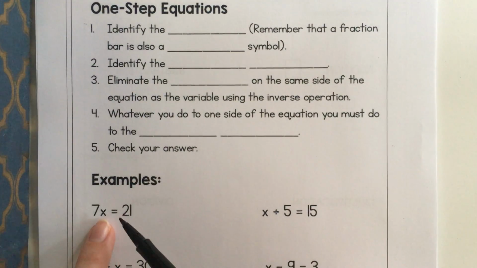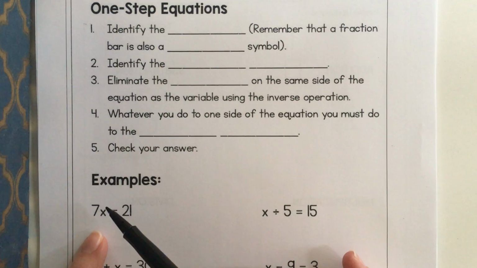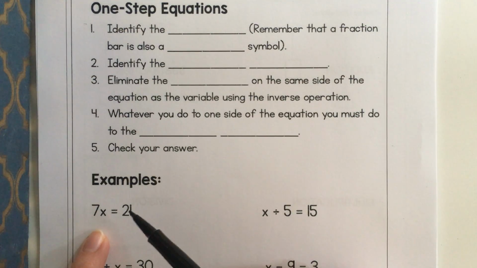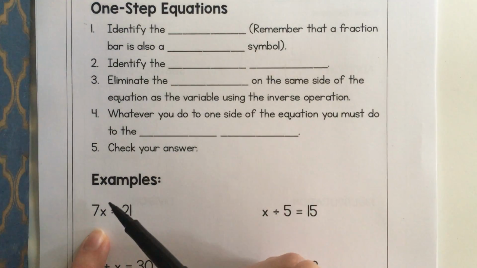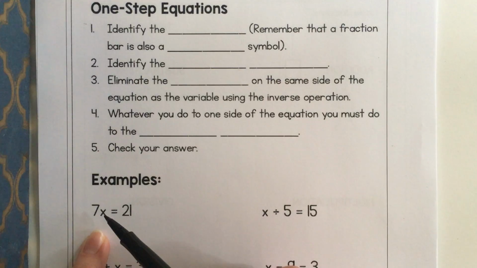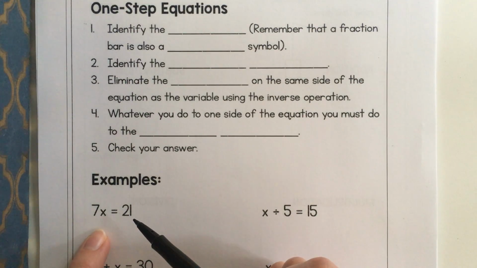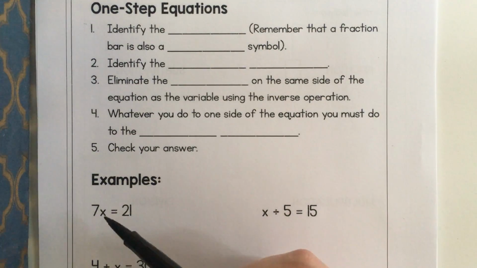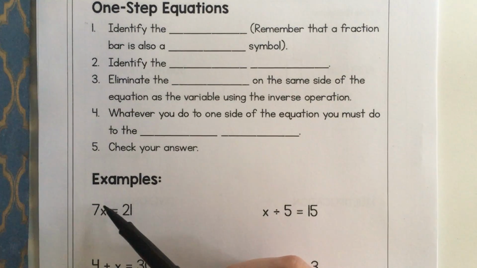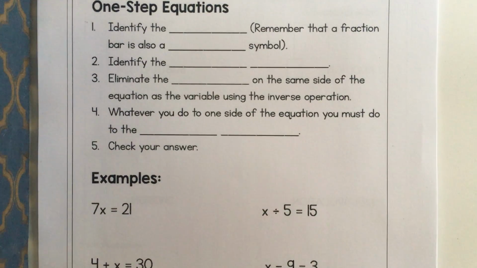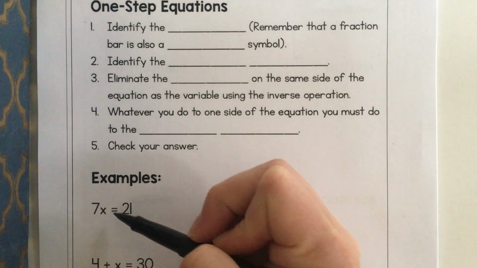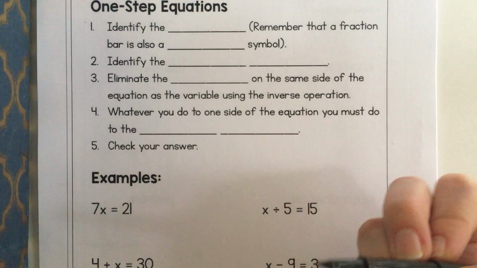So let's take a look at this equation. So we are working with these equations down here. This is 7 times x equals 21. You may already know some facts in your head that tell you what number times 7 is equal to 21. When we're working on this, we are trying to figure out, what is this x value? What number does this x represent? And while we might know this in our head, we still want to show our work to solve it, because again, we're going to get to complicated problems.